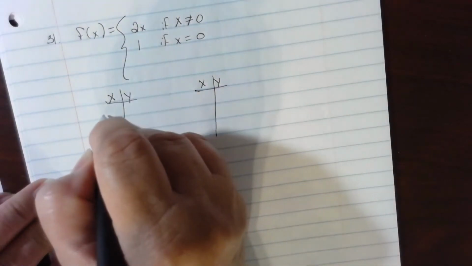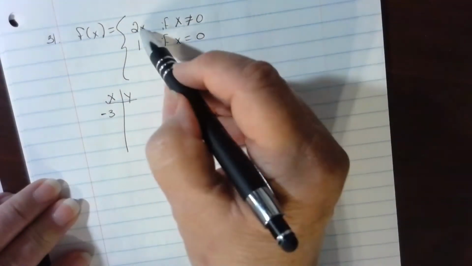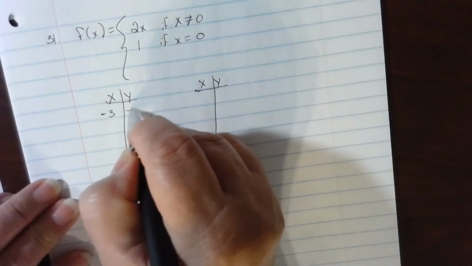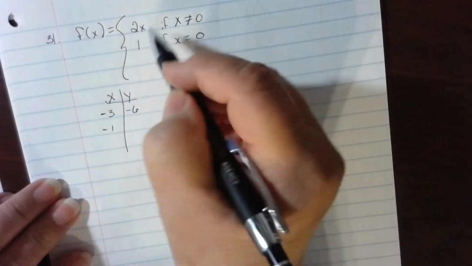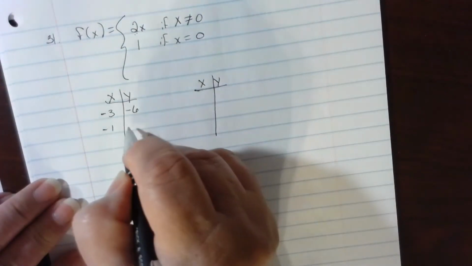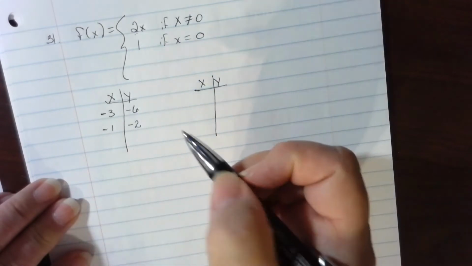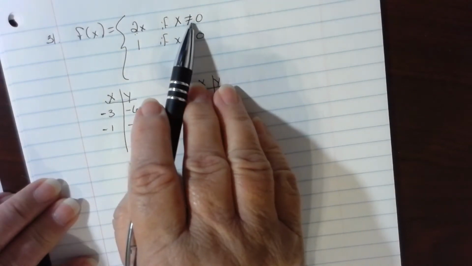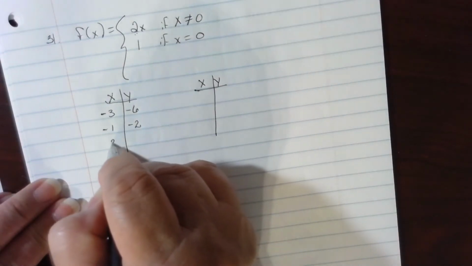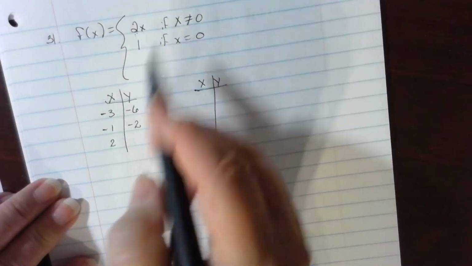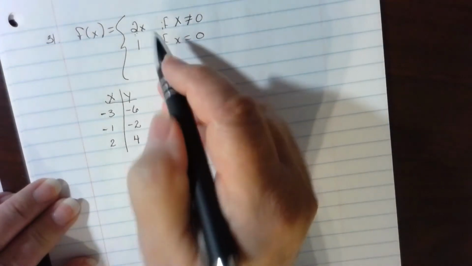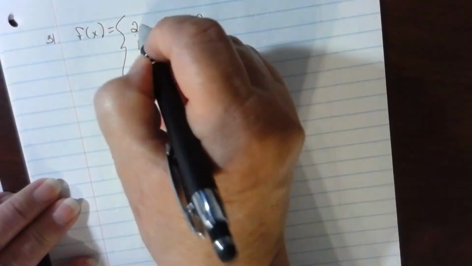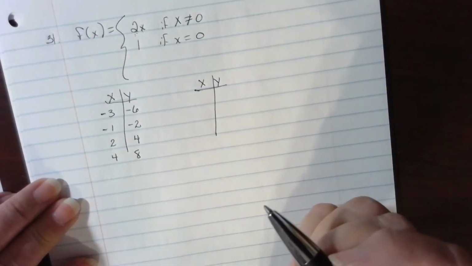So if it's negative 3, I'm going to multiply by 2 and get negative 6. If it's negative 1, I get negative 2. It says don't use 0. If it's positive 2, I get 4. If it's 4, I get 8.